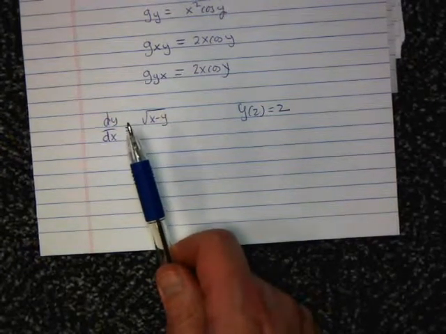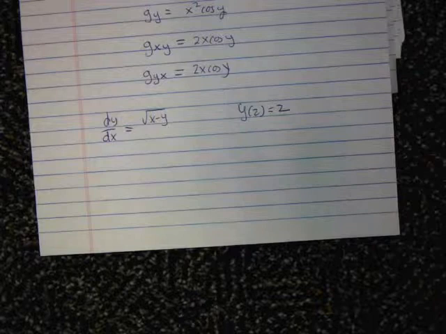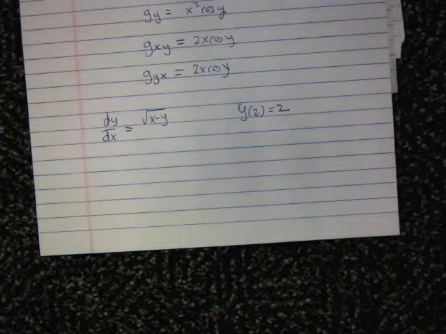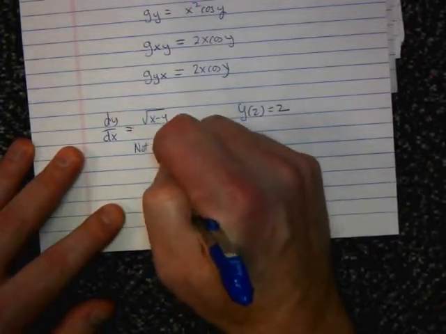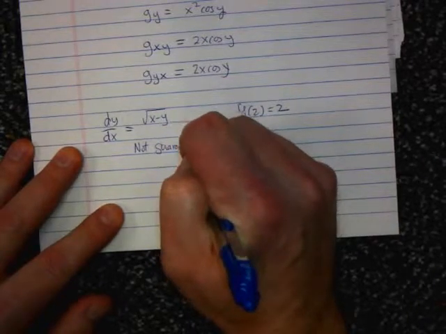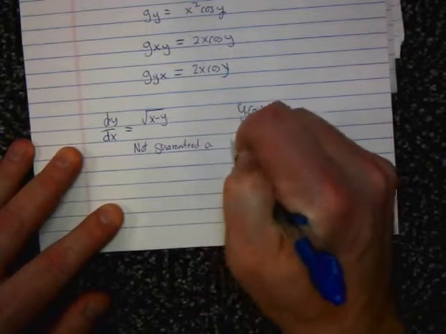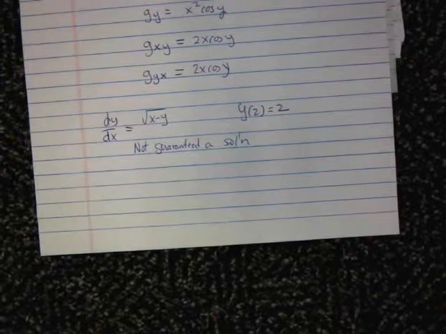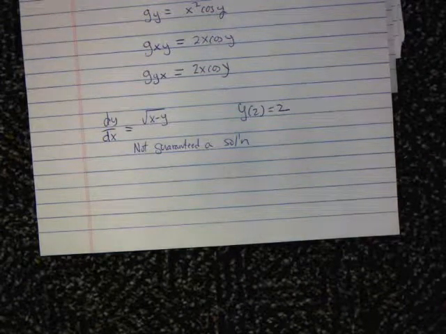What does it tell us? It tells us we don't know. That's what it tells us. It tells us we are not guaranteed any solution. There might be one, there might not be one. We have no way of knowing at this point.